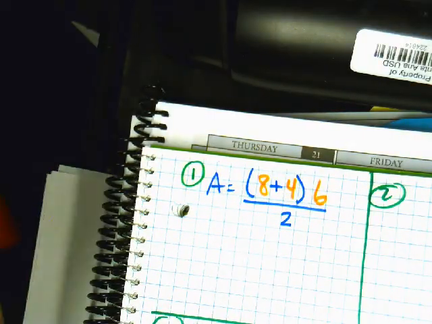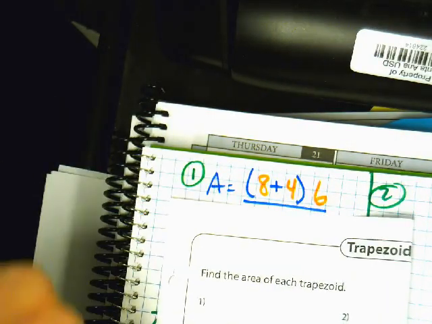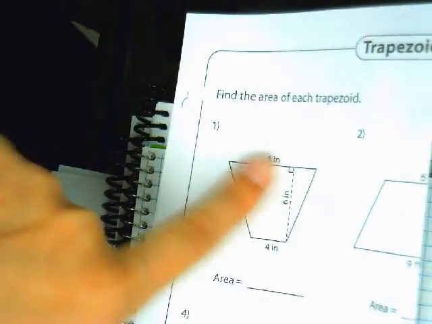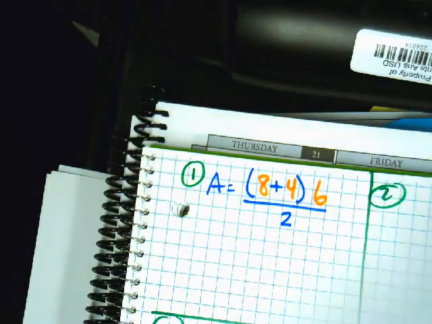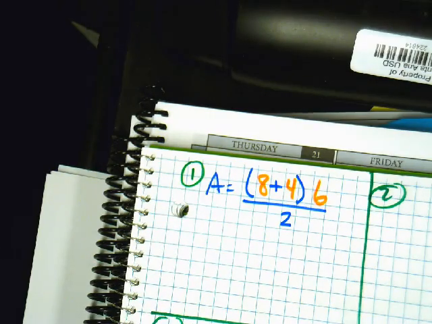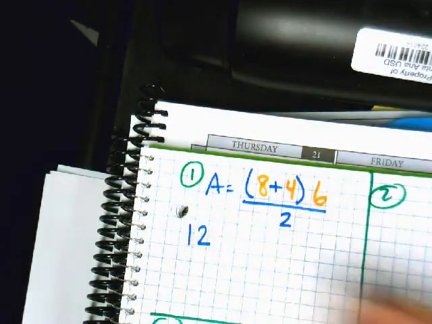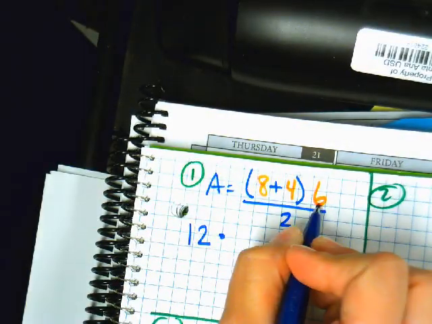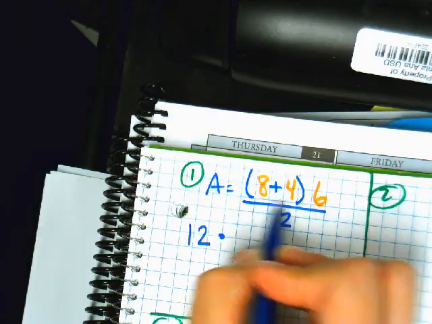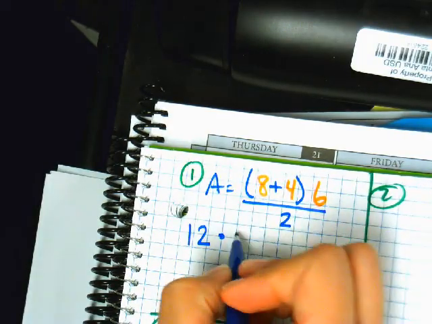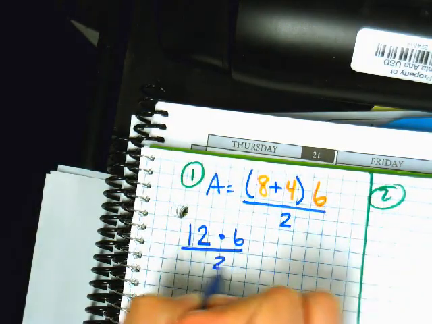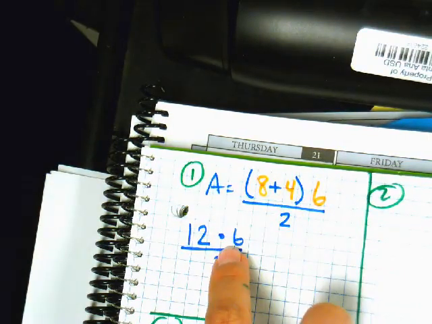Okay? So, I took the numbers from my paper here, and I wrote them out. Now, what math do I do? 8 plus 4. What's 8 plus 4? 12. So we're going to show Miss Lamelli that I got 12. Then I'm going to multiply by this number, 6. So 8 plus 4 is 12. Then times 6. And we're going to divide by 2, right? Then we do that.